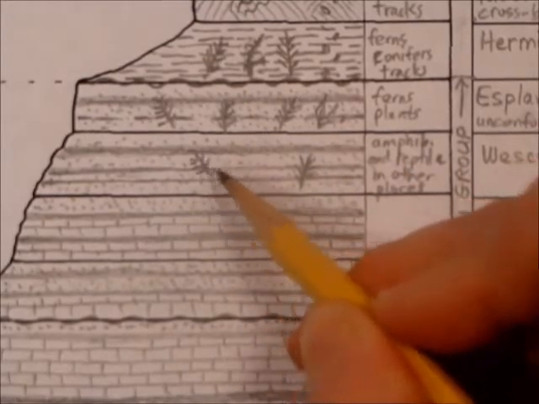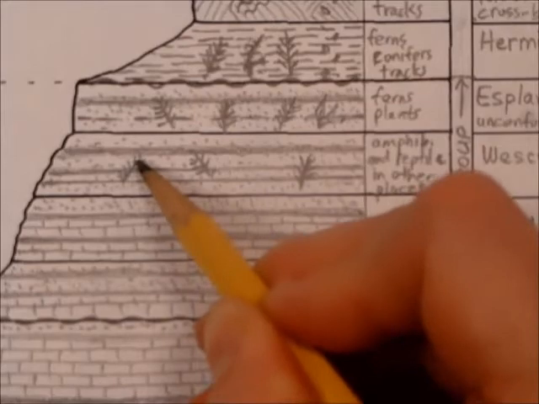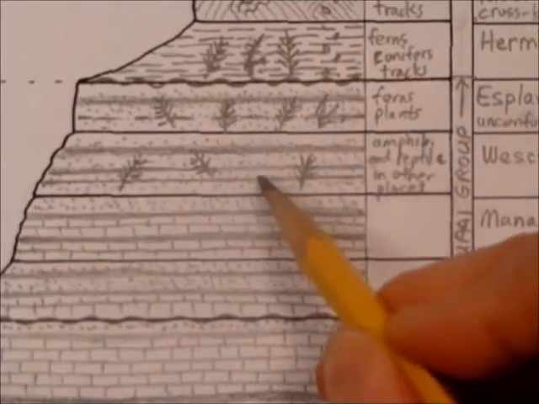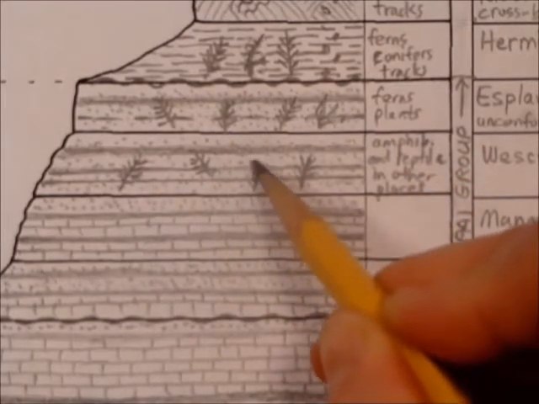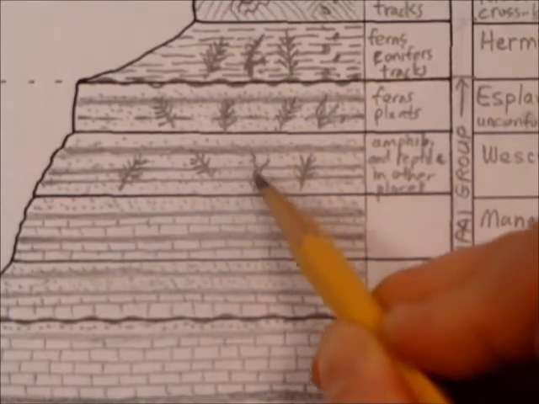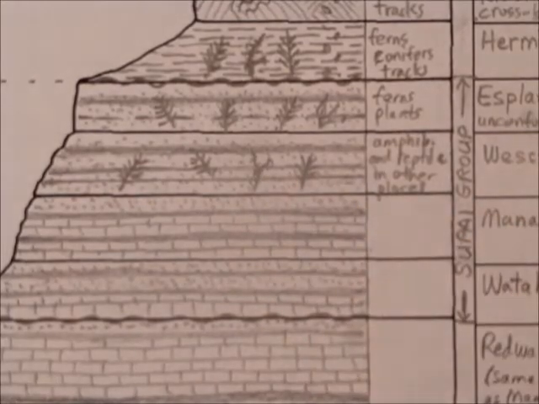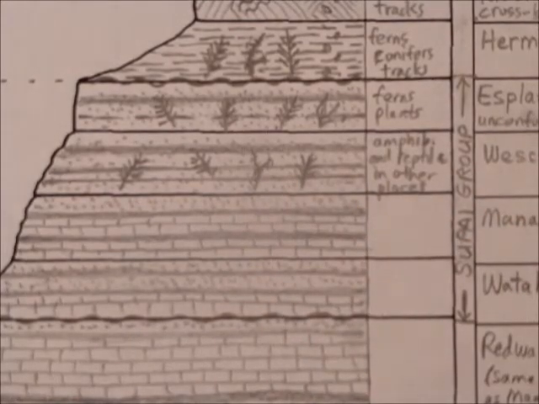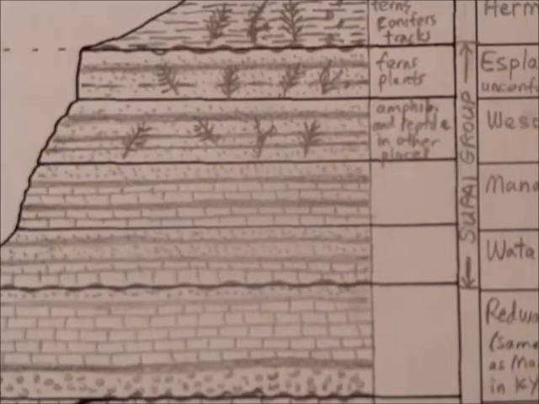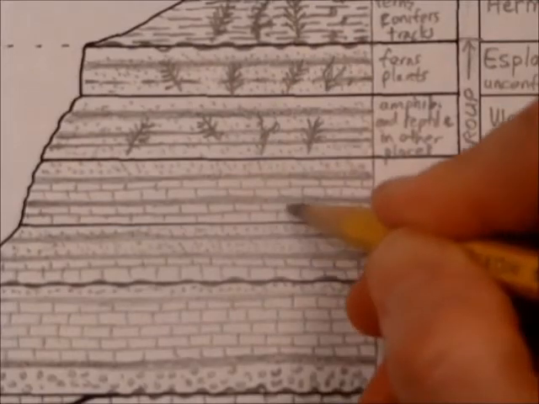I can draw ferns. Now don't cover the whole layer with ferns, right? Just a few is good enough. And maybe some other of these, like they call horsetails, which are kind of like ferns there. And again, in the Manakacha Formation, we also have more ferns. Wow.